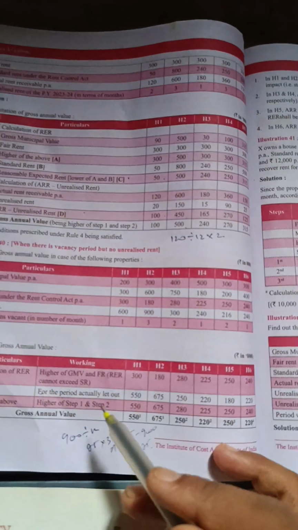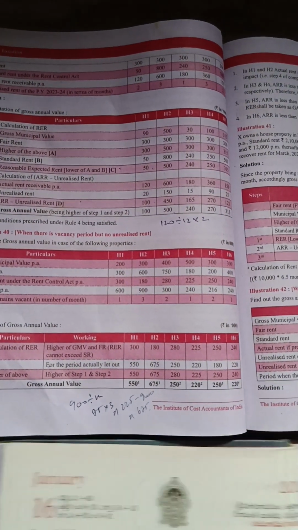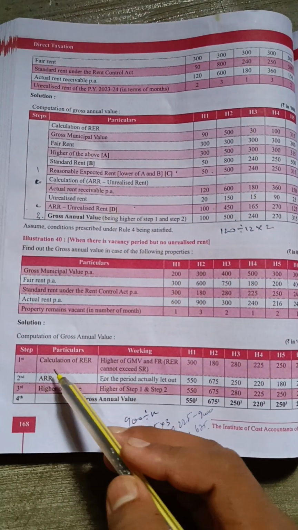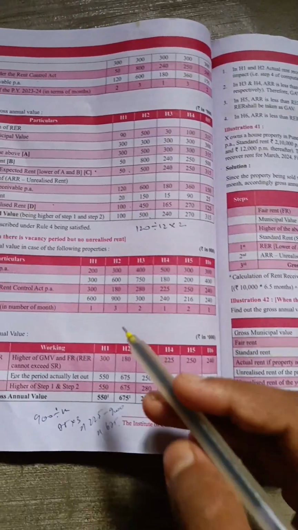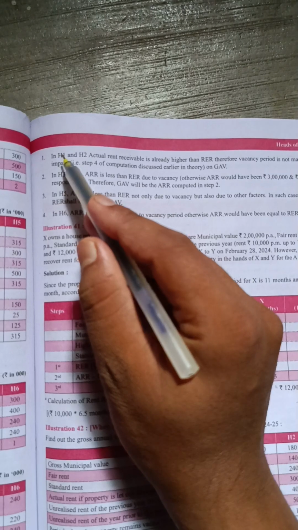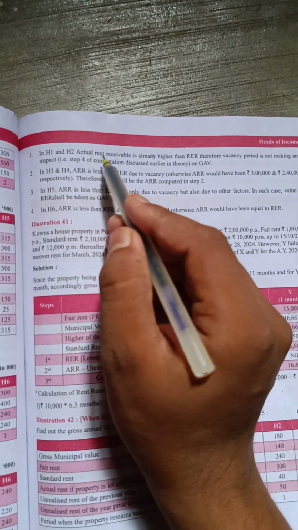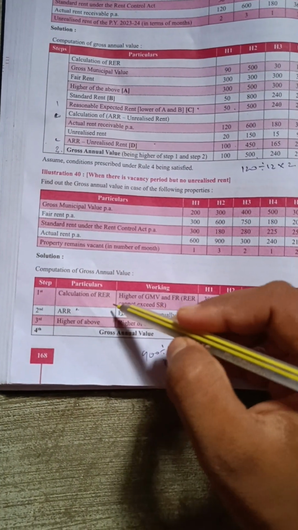Gross annual value. Here it will be given 550. How to take 550? Normally in step 4 we will take the value of ARR. In step 2 we can see the adjustment given, 550. So in house property 1 and 2, actual rent receivable is already higher than the first step RER.